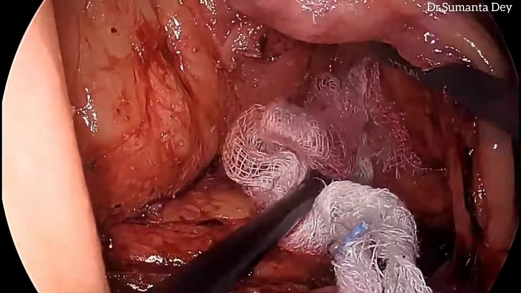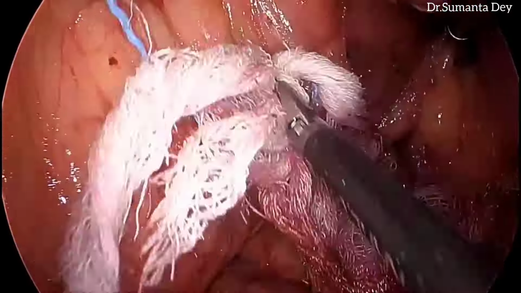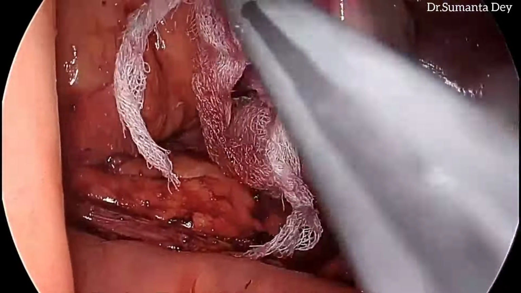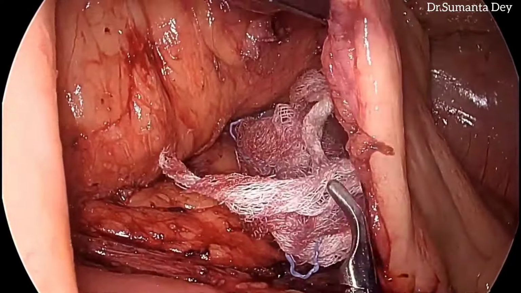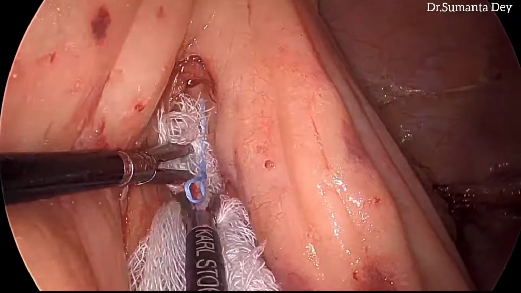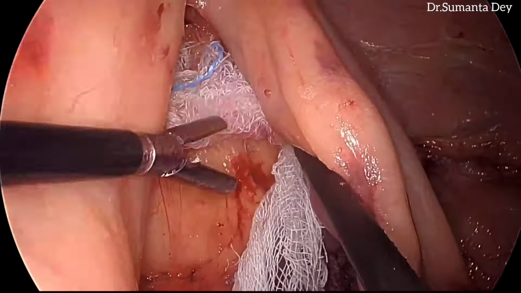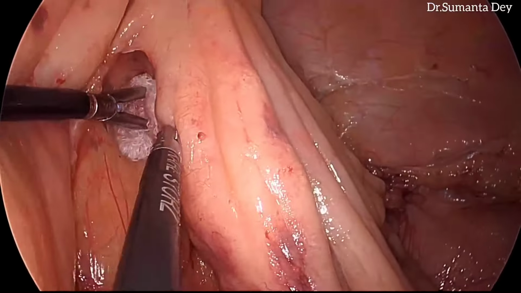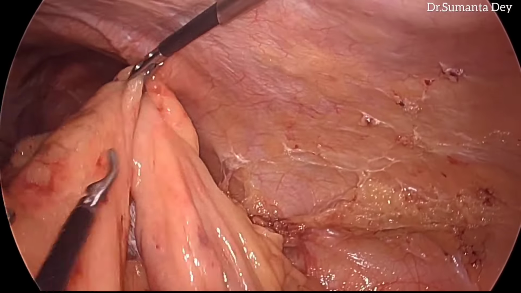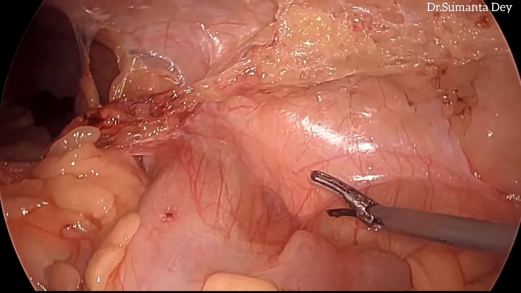After completion of the medial to lateral dissection, I have kept a gauze piece at the lower border of the pancreas in between the mesocolon and the perirenal fat, and then took one more gauze piece which I have kept through the window in the mesocolon into the lesser sac. And now I will come to the supracolic dissection.